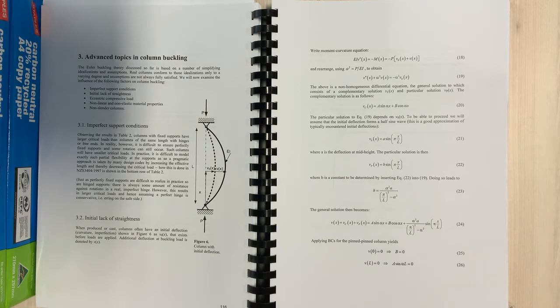But that's a theoretical column with perfect support conditions. We're assuming that these theoretical columns are perfectly straight. There's no crookedness. We're completely ignoring the material properties apart from the Young's modulus. So we're completely ignoring how the material behaves in terms of what load it can take before it fractures.